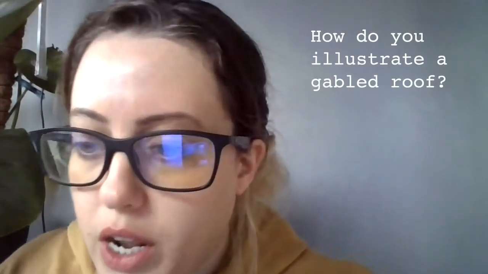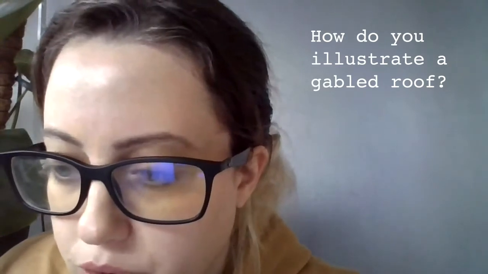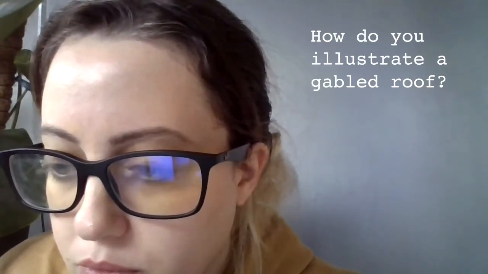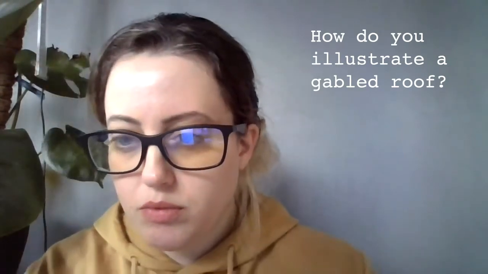Okay, question here. How do you illustrate a gabled roof? I'll answer these questions as you go through them, Mimi.